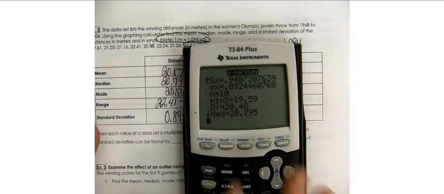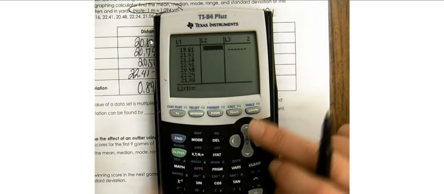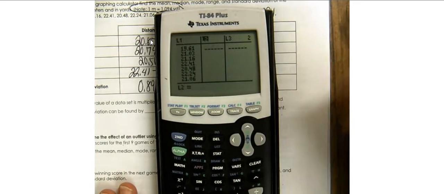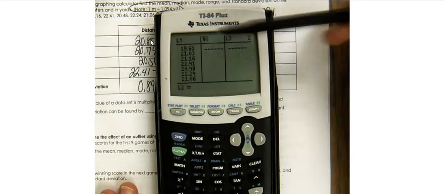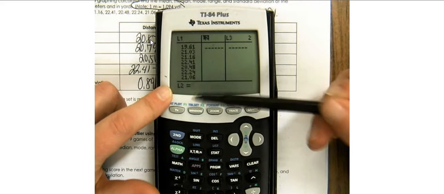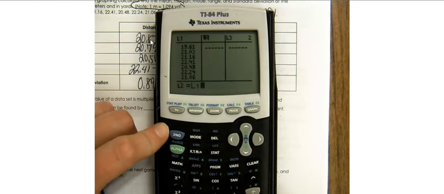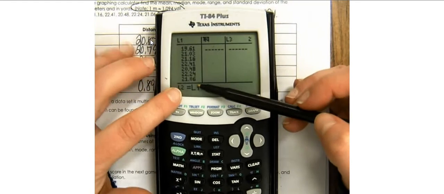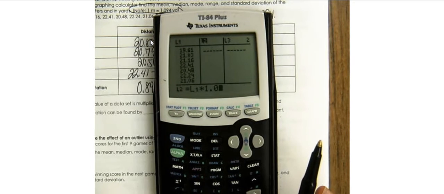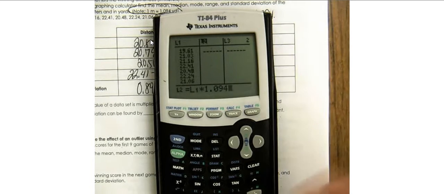So once again, I'm going to go to my table, and I'm going to make sure that I'm in list 2, and I'm going to press the up arrow so that list 2 is highlighted, and then I'm going to press enter. I now have a blinking box down here, and what I want to do is make list 1, which is going to be second and the number 1. I want to take all the values in list 1 and multiply them by 1.094. So I want to multiply all my values by 1.094, and I'm going to press enter.